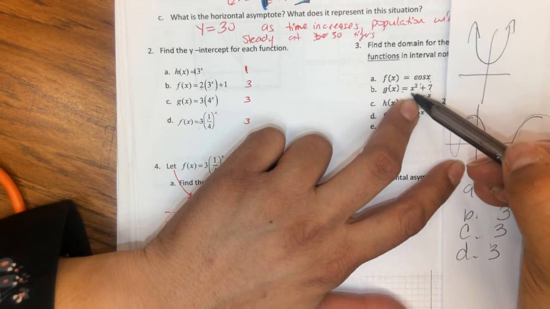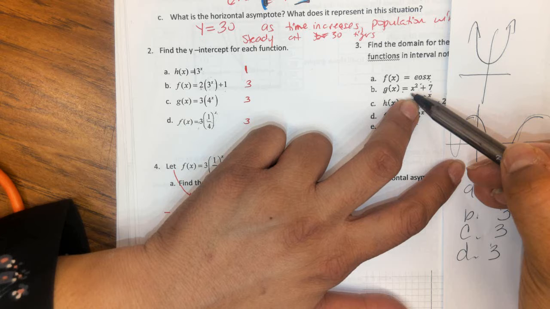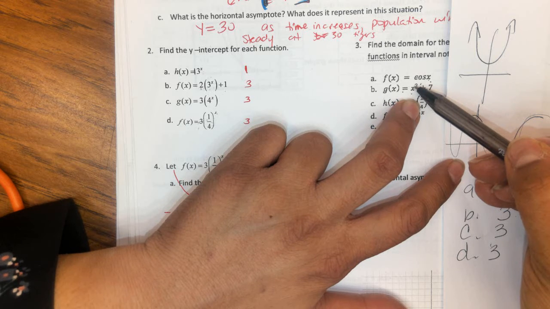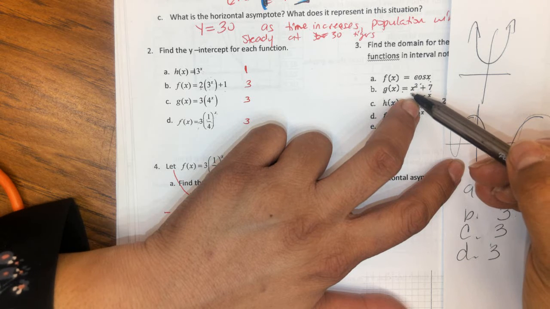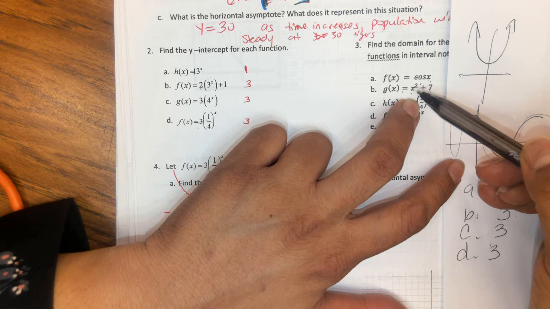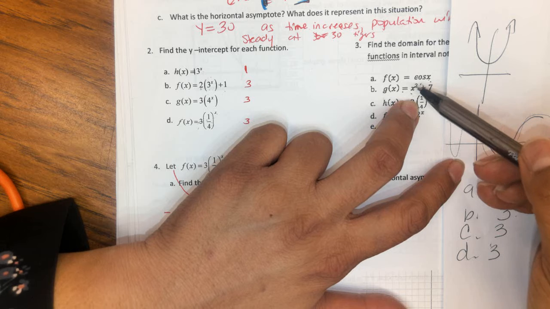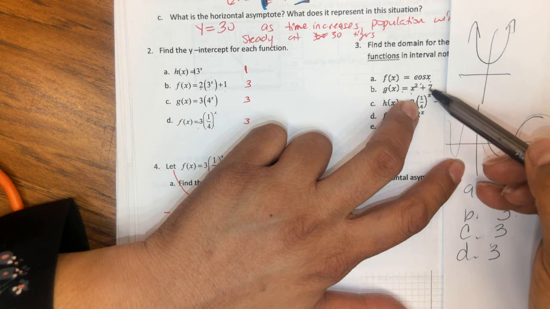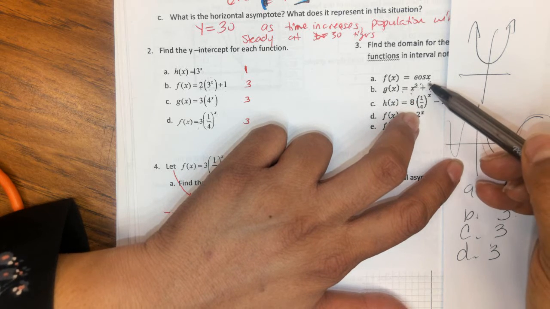Another way to think about it, is there a number for x I cannot plug in? Can I do 0 squared? Sure I can. Can I do 1 squared? Of course. Can I do a fraction squared? Yup. Can I do a negative number squared? Sure. I can take any number and square it and add 7, so domains are all real numbers.